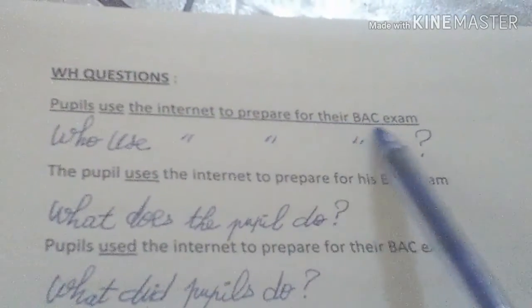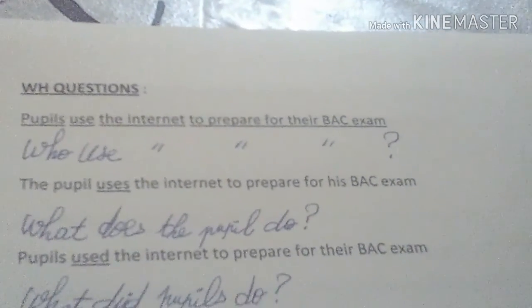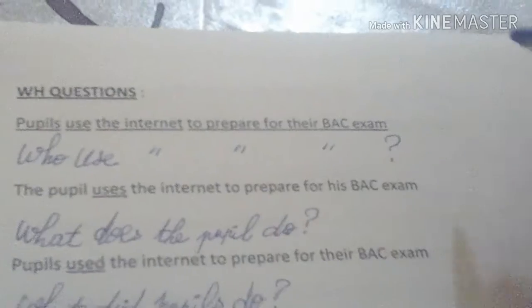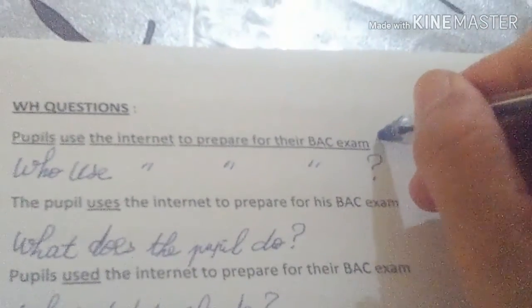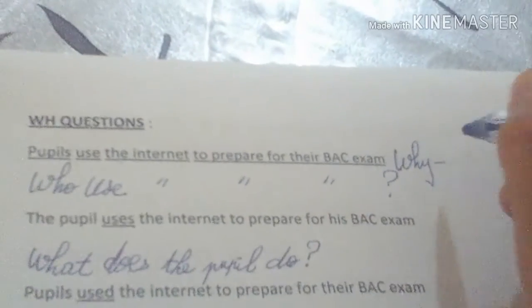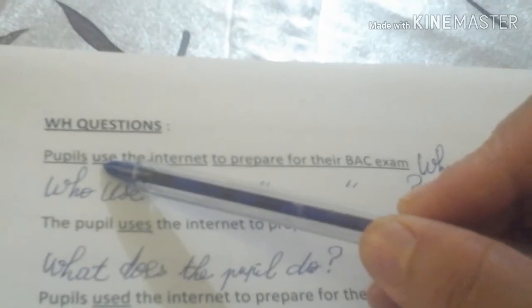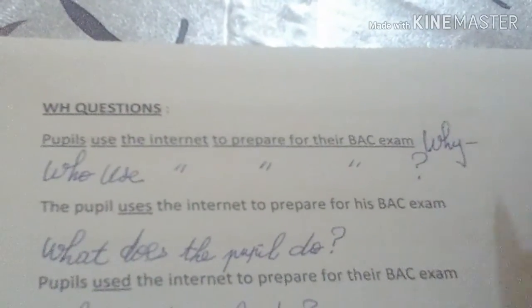This is the cause. Let's write the question. To ask about the cause we use why. It's why plus auxiliary. The verb is use, so we write do.